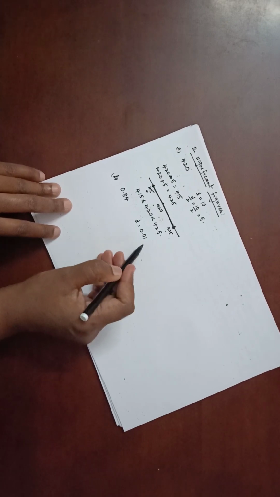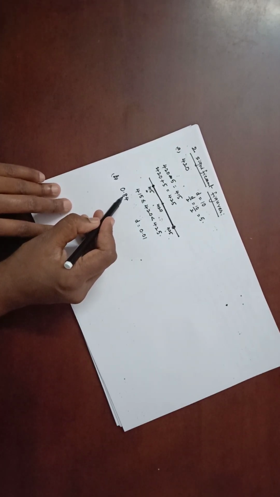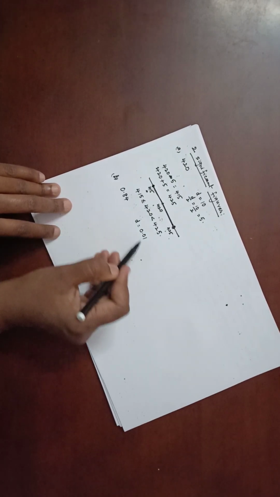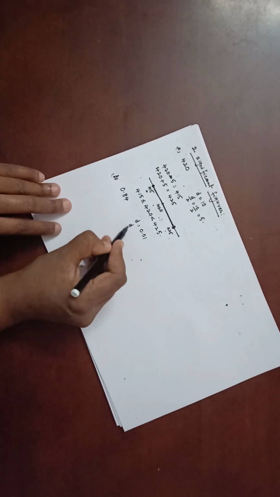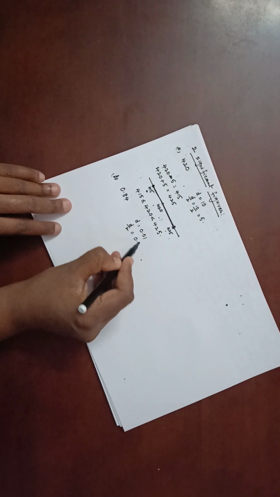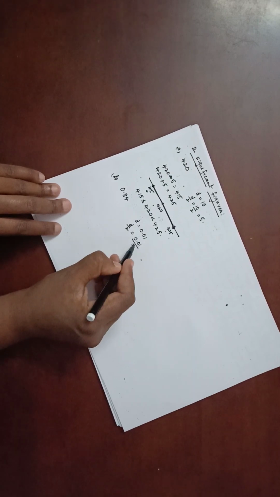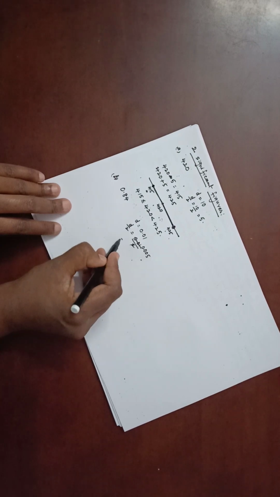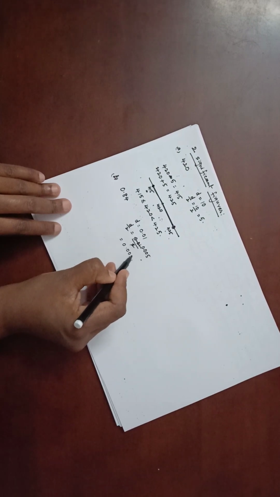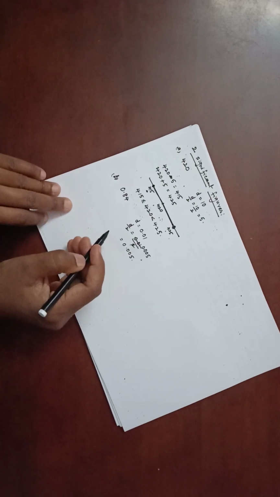Next 0.85 will become 0.86, means again 0.01 you should add. Okay. So D by 2 is what? 0.01 by 2. So 0.005. So your D by 2 is 0.005.